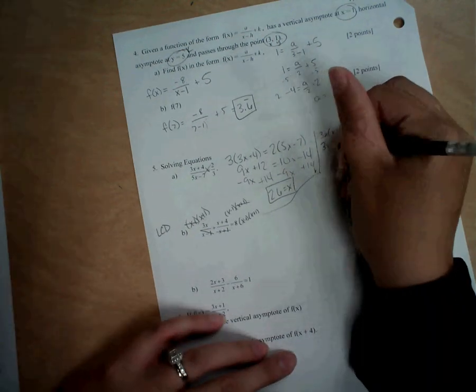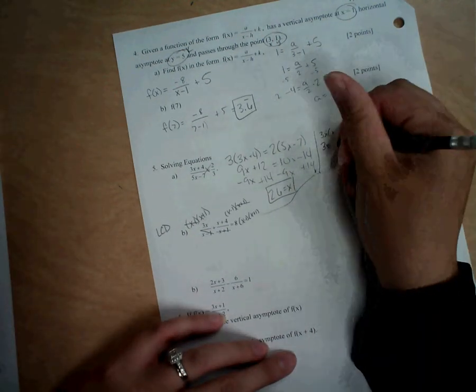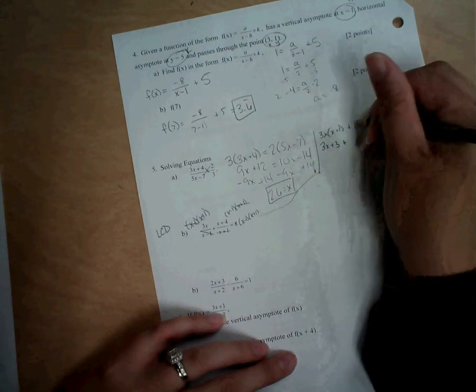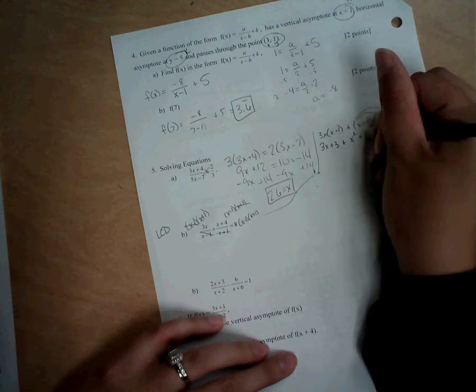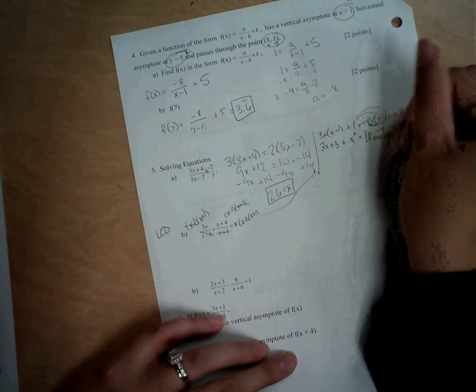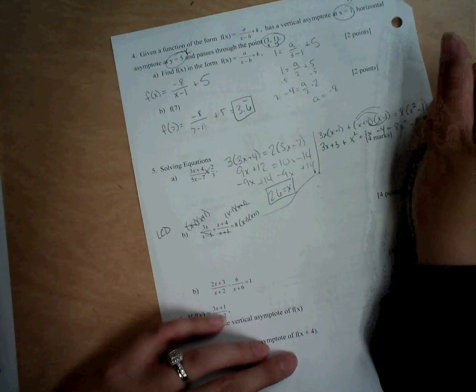Distribute, that gives me 3x plus 3 plus, that's going to be x squared, negative 1, positive 4 is a positive 3x, minus 4 is equal to 8x squared minus 8.